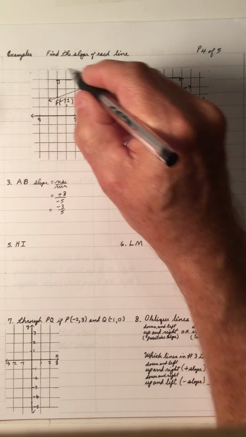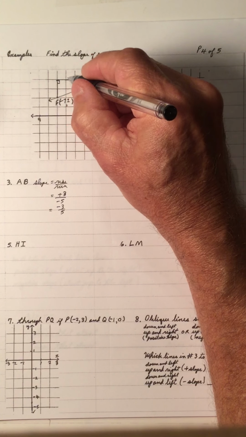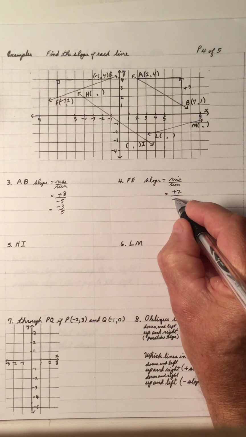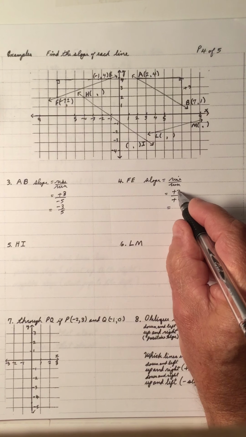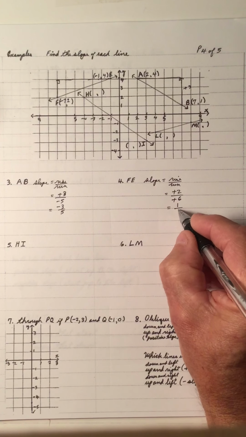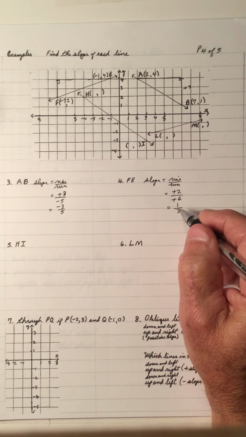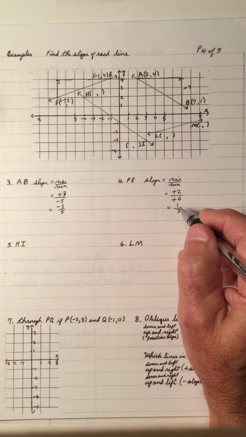1, 2. So the rise is a plus 2, and the run is 1, 2, 3, 4, 5, 6. 6 to the right, so it's a plus 6. That gives me a positive, but 2 into 2 goes 1, 2 into 6 goes 3. So even though I have a slope of 2 over 6, I always reduce my slope if I can. I always reduce my fractions.